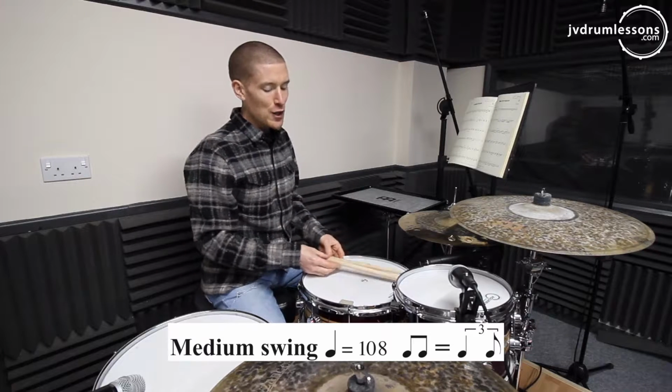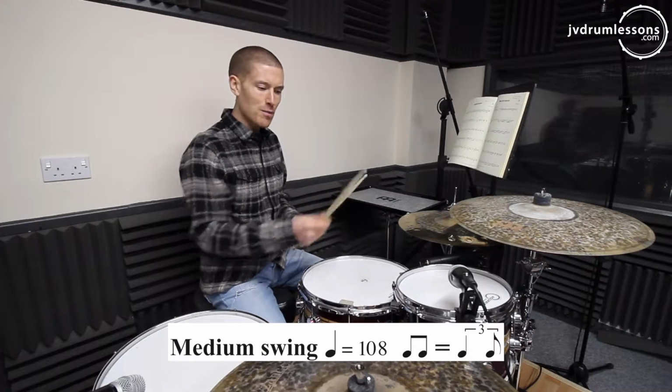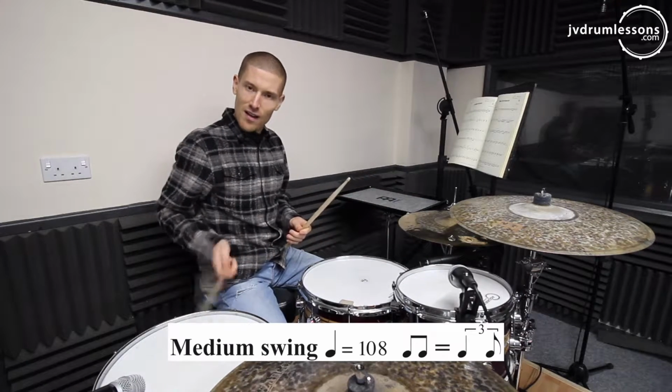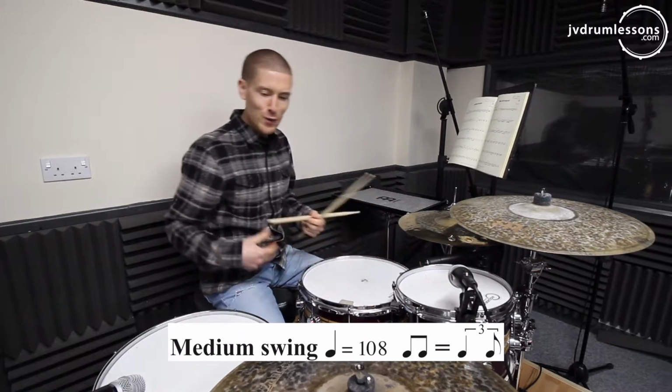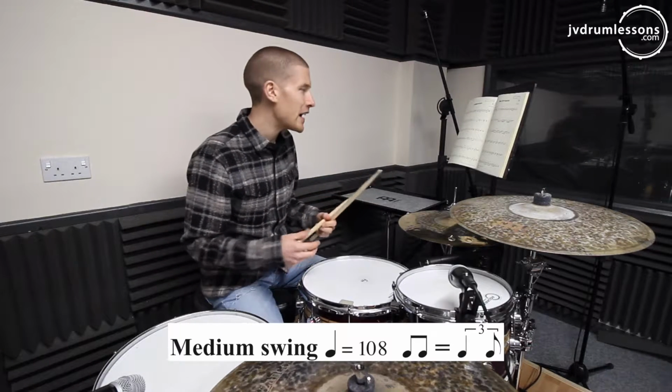So what I've done is I've tuned my kit up to jazz tuning. So we've got nice high pitches from our toms. Okay, that sort of helps with the authenticity of the genre. You want to tune your kit up nice and high.